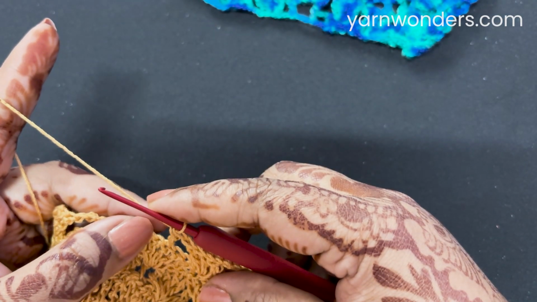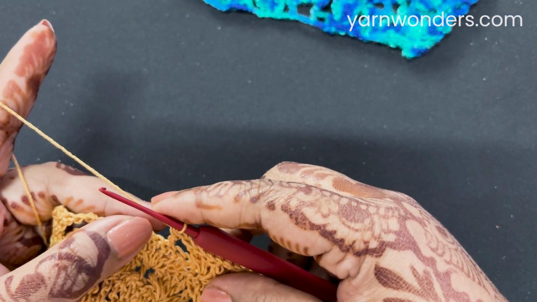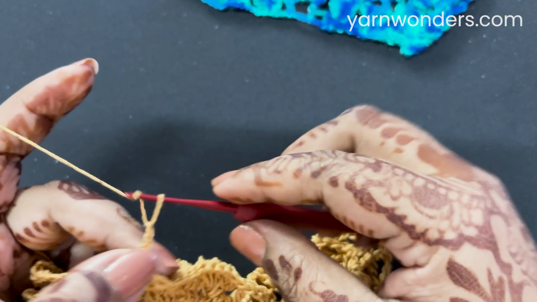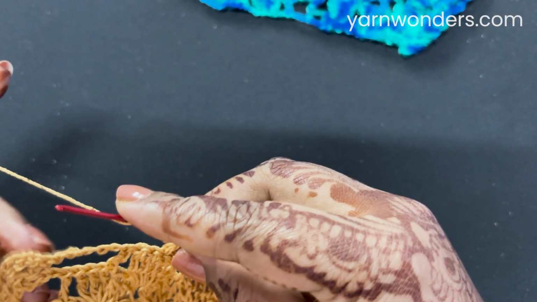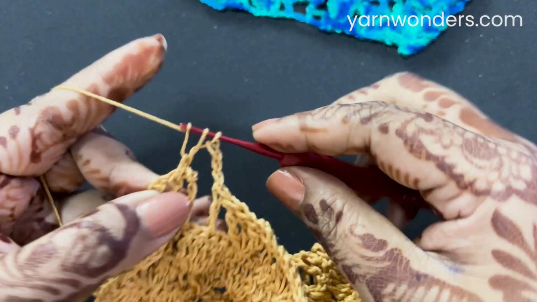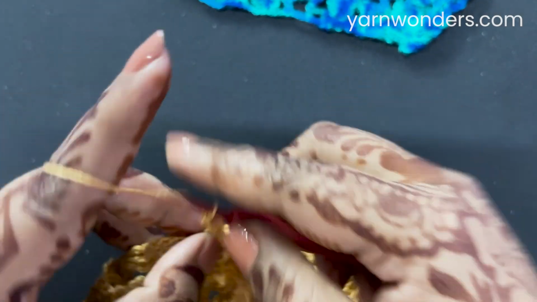Okay, once you're done with that, chain 3, make one shell on top of this 3 triple crochets that you started the row with.